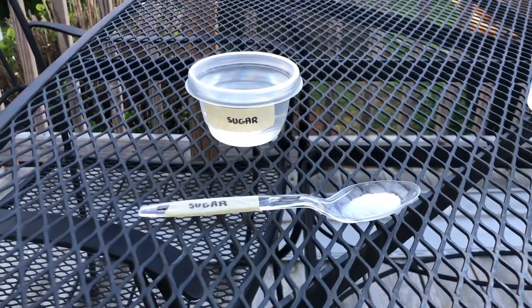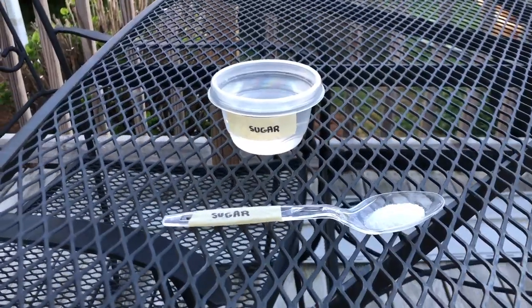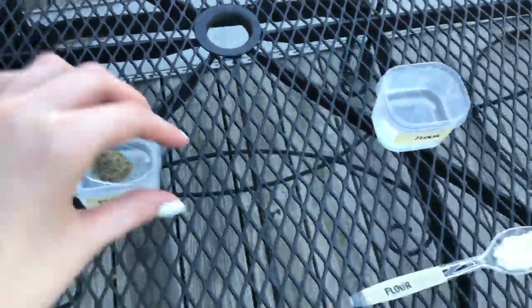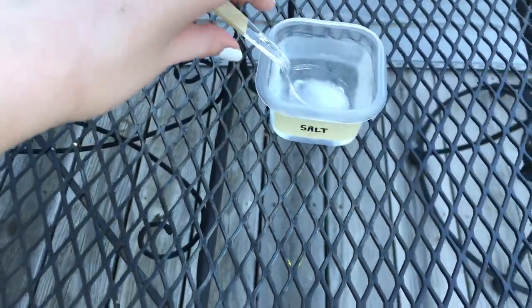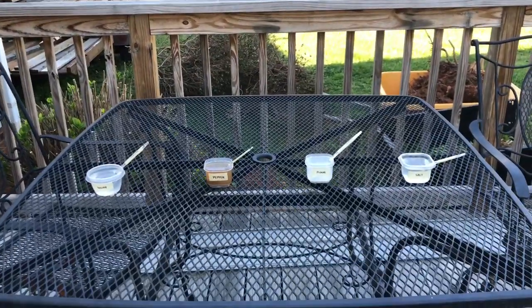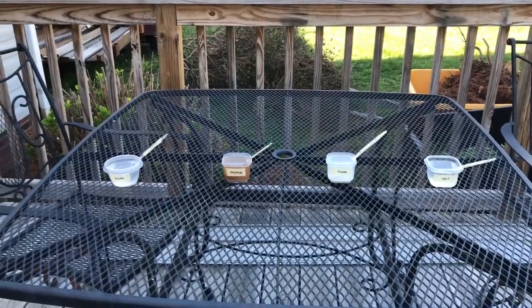The first step in our experiment is to add all of the solutes to their solvents. And you're going to want to stir each of these for 30 seconds. Now that we have stirred all of our mixtures, let's go through and examine each of them.